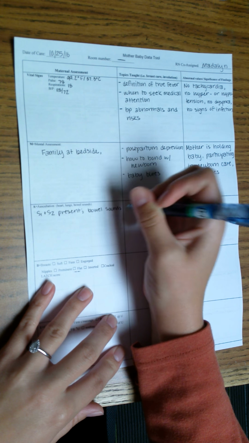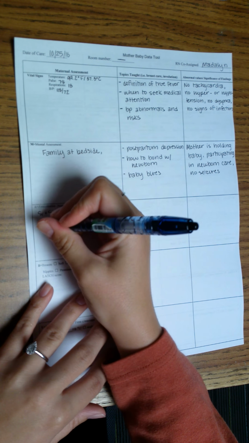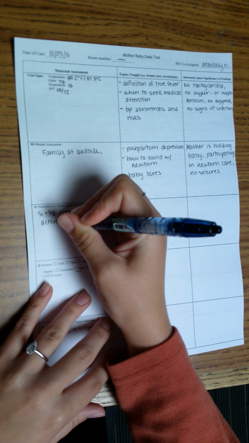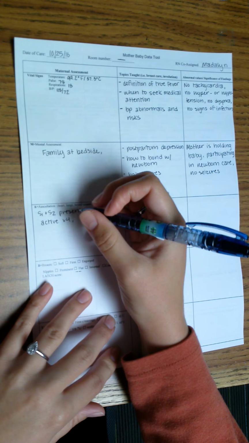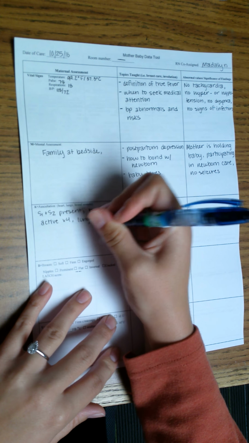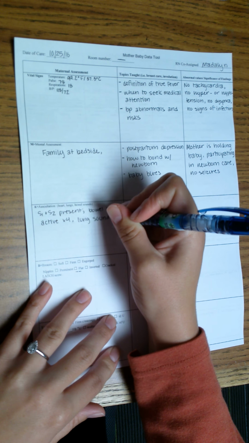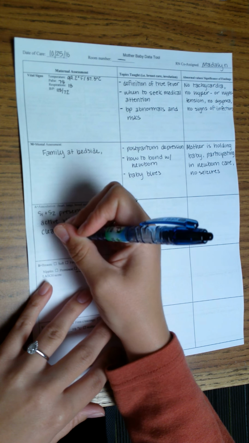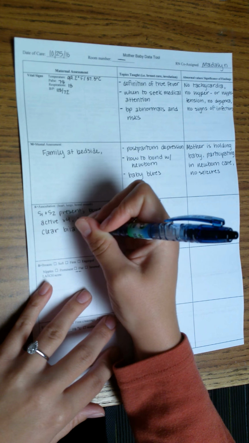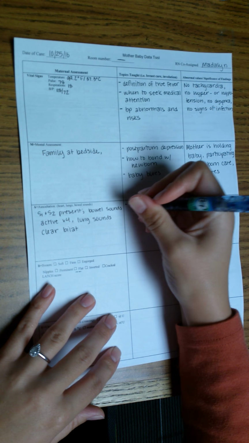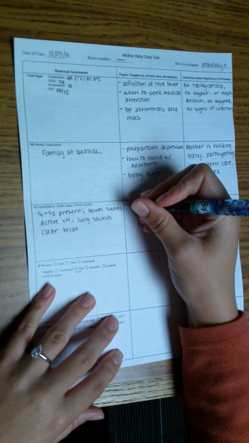Some teaching topics for the mother for auscultation would be why you're continuously doing these assessments, because patients don't always know why you're going into the room and constantly listening to their heart and lungs. So you just mention that you're listening for any changes and just making sure that the mom's continuing to be healthy as she progresses through the postpartum phase.